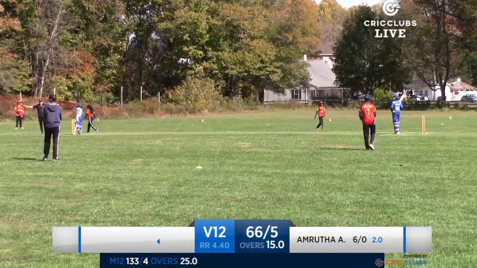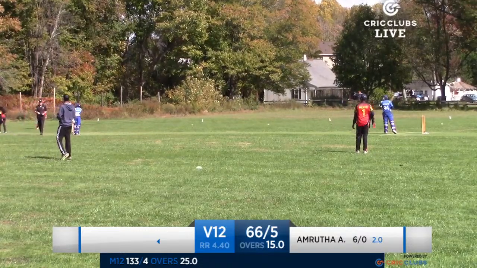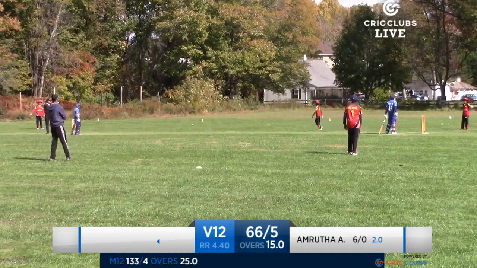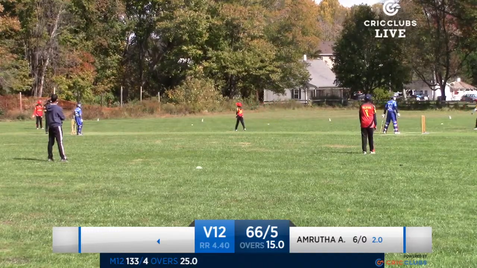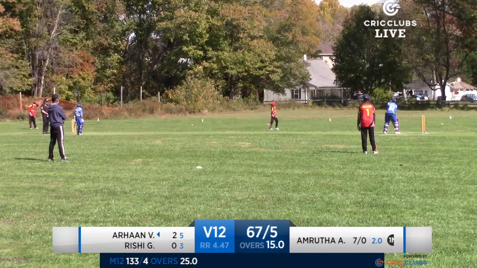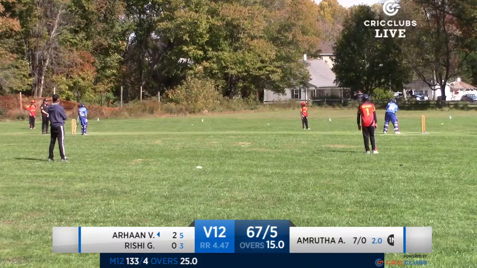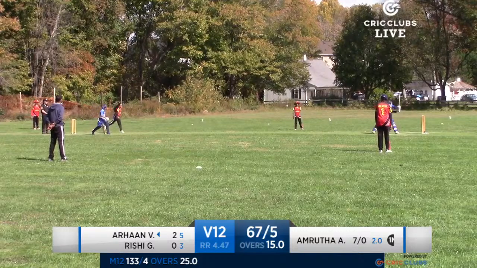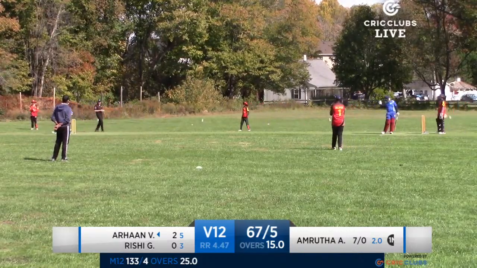And that'll be the wide. Starts the over off. And no ball actually, so that'll be a free hit. First ball for Arhan, who's on strike at the moment. And hit straight to the fielder.